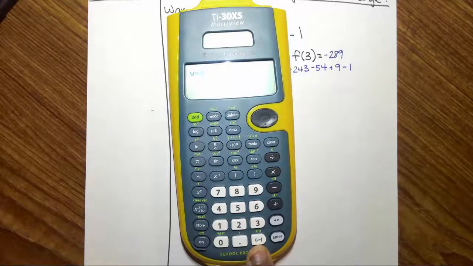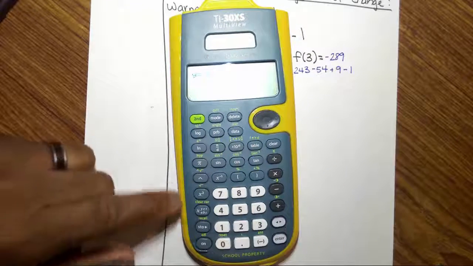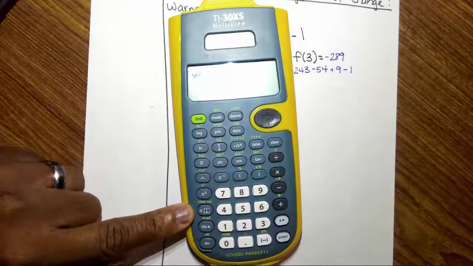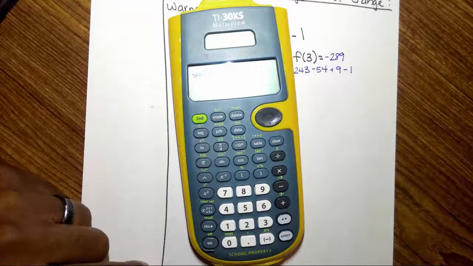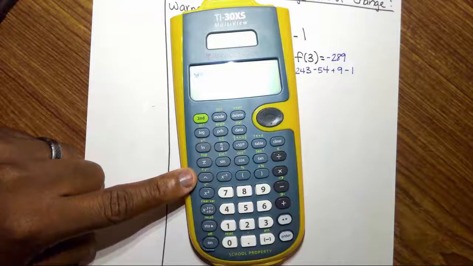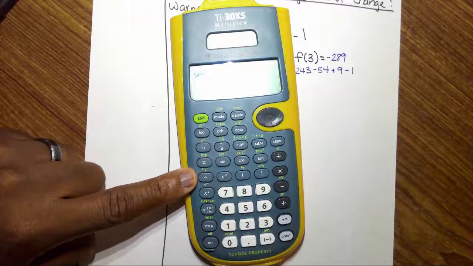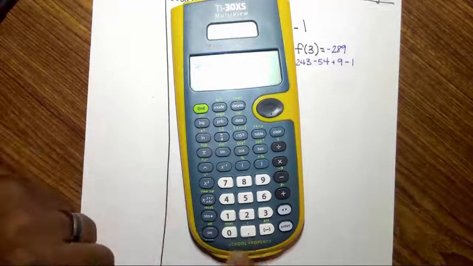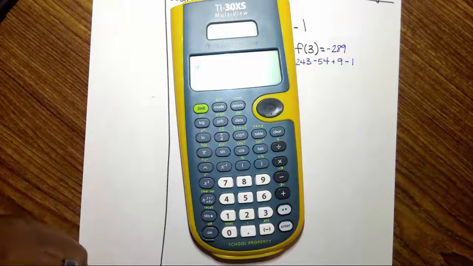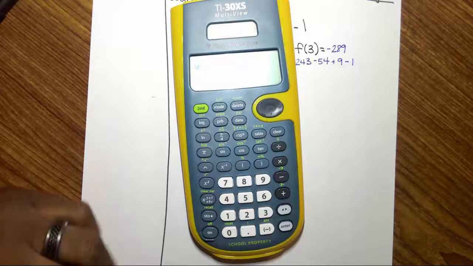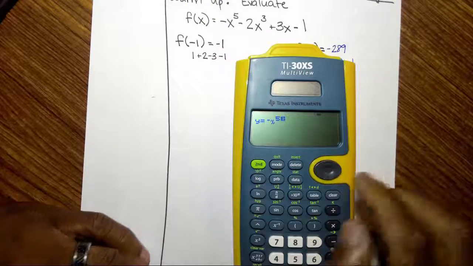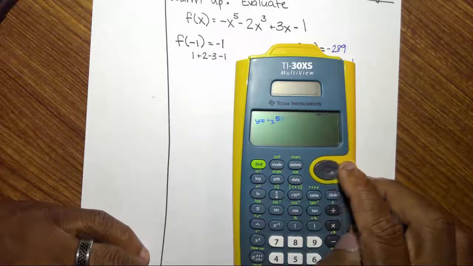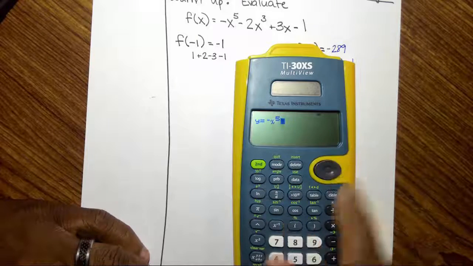If you don't, it's going to mess up your calculations. So press negative. Your x key sits right here, by the 4. So that's negative x. To raise it to a power, use the caret key, which is right here. So that's negative x to the fifth. Now you need to bring it back down, because if you don't, it's going to stay in the exponent. To bring it back down, you're going to press the side cursor.